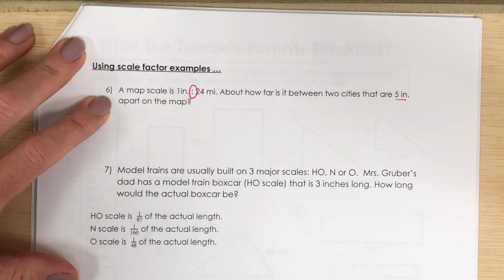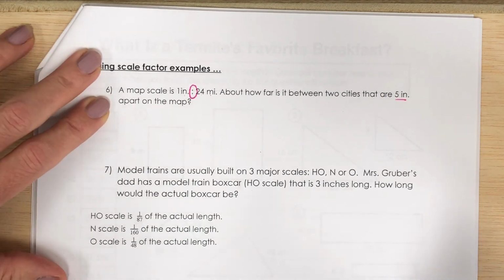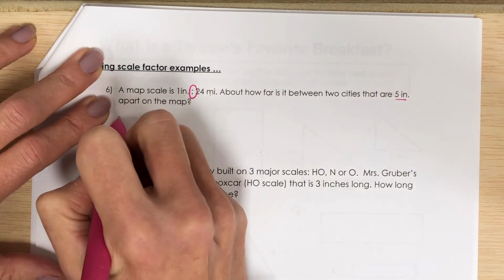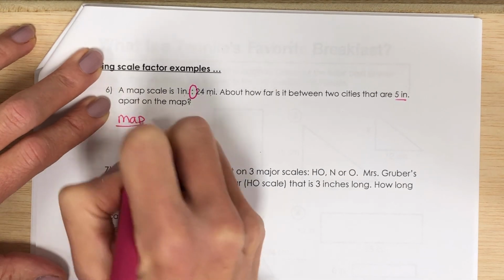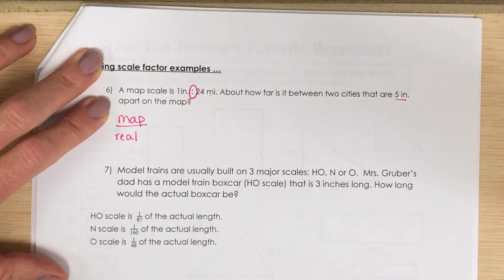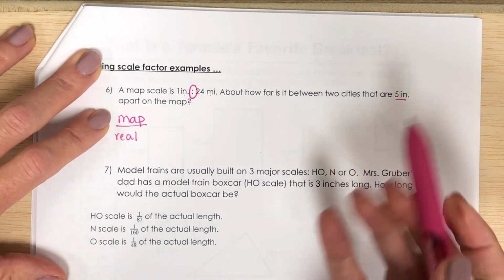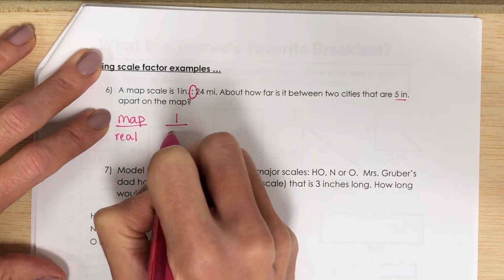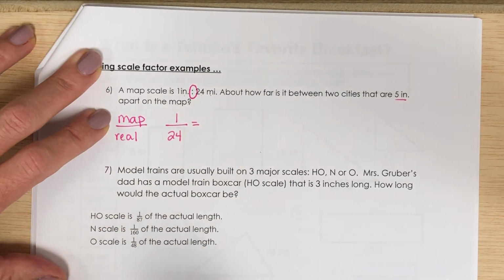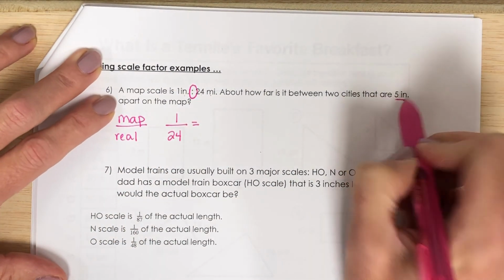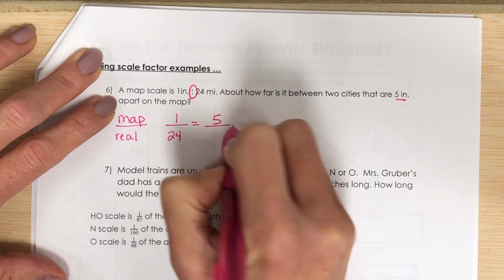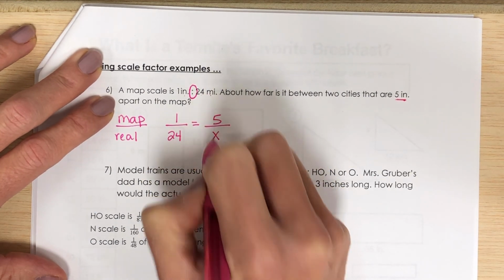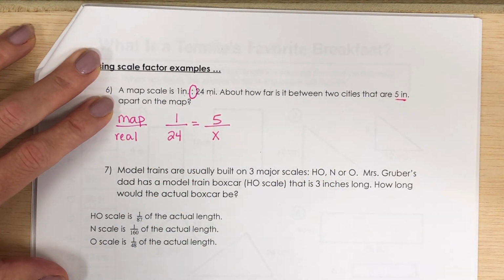So again, I can just write a ratio. Let's see, I can do map to real size. So that'll be how I write my ratio. So the map is 1 inch to 24 miles, and that's going to correspond to 5 inches on the map, and I don't know how far they are apart in real miles.